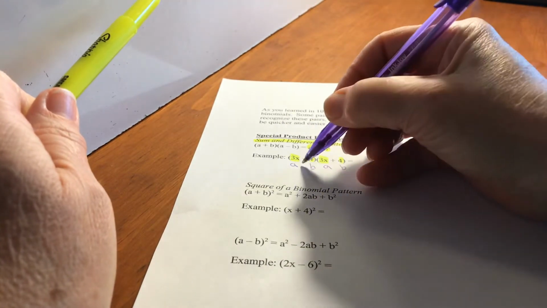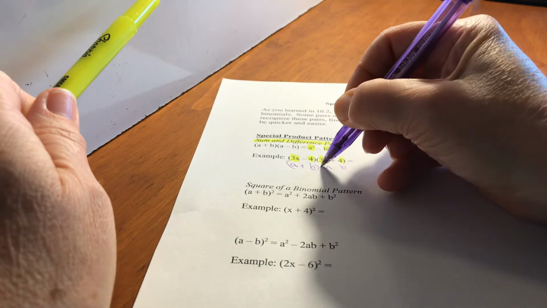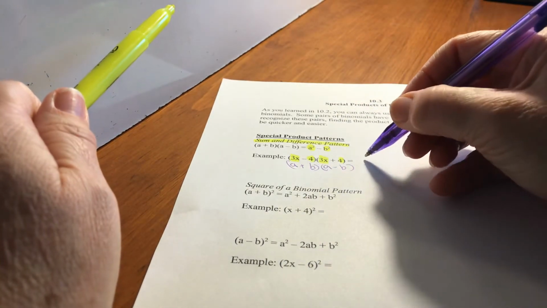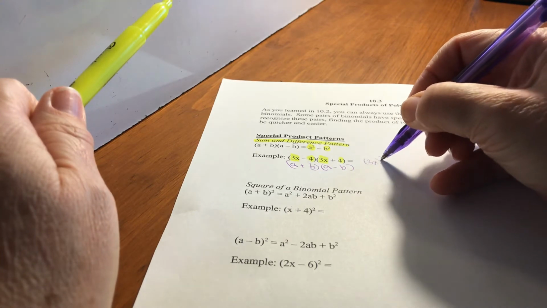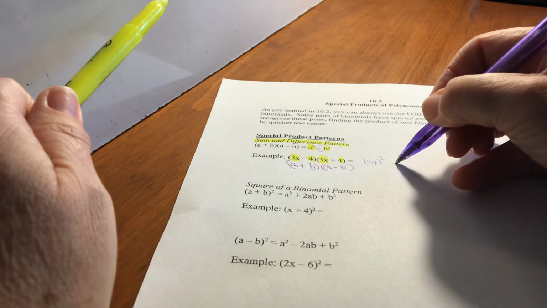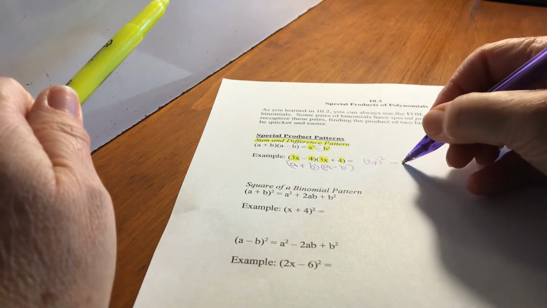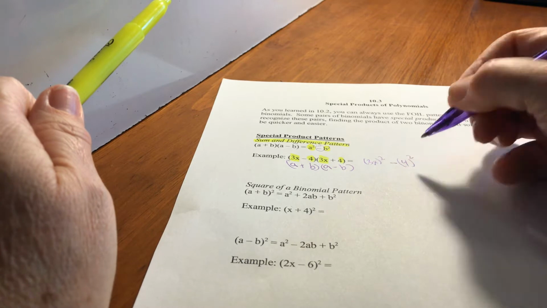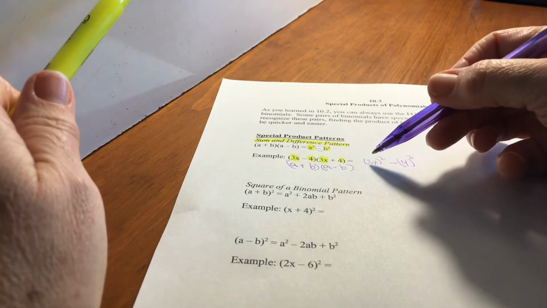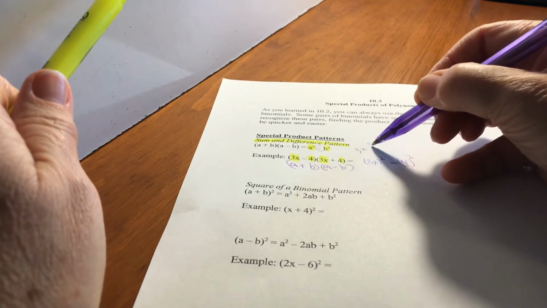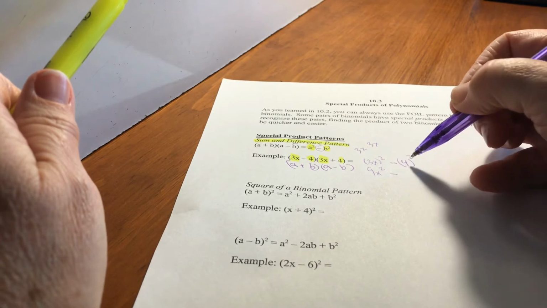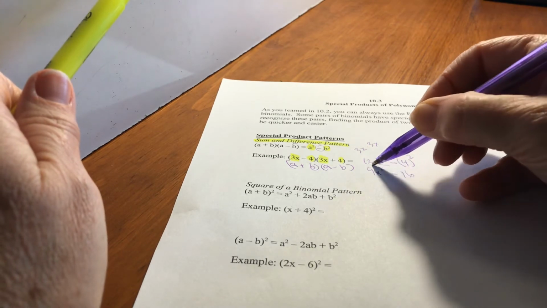So look up here, right? A plus b, a minus b. And I'm supposed to take a squared, in other words, 3x squared, subtraction sign in your pattern. So subtract, and then b, which is 4 squared. So 3x, don't forget about the x part, but 3x, if you square it, meaning 3x times 3x, you're going to get 9x squared, subtraction sign, and 4 times 4 is 16.